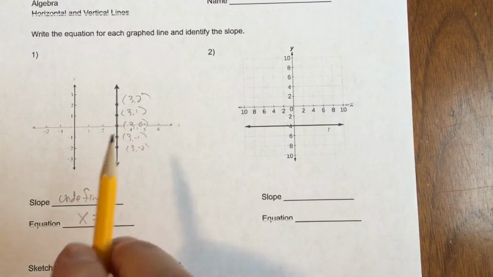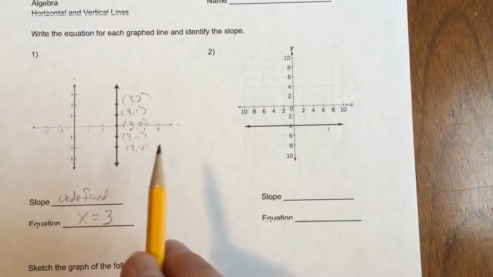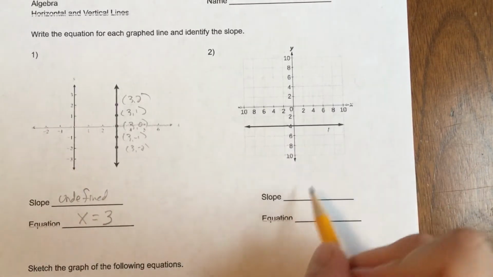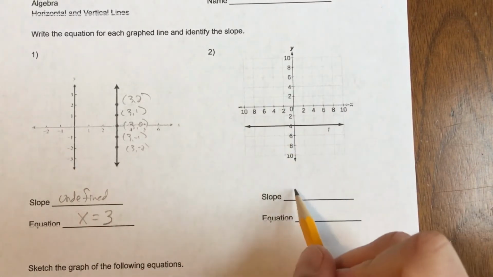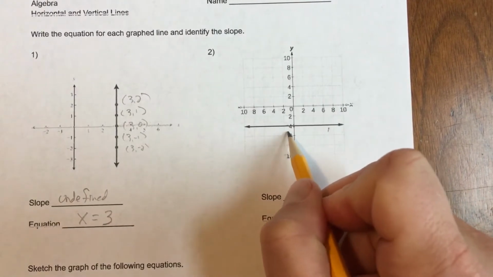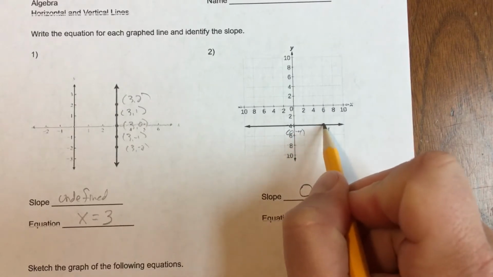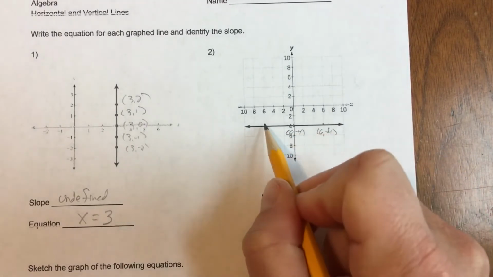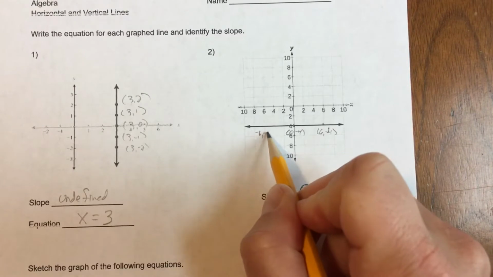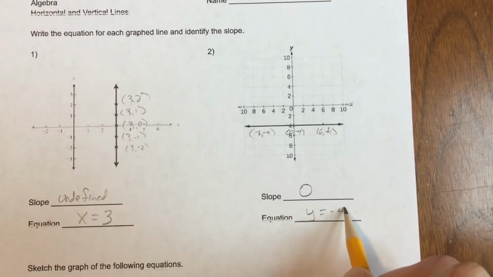So if you ever get stuck, like it's supposed to be x equals or y equals and you forget, just pick some points and see which one is consistent. Same thing here. We have a horizontal line, has a slope of 0. And if I pick some points, this is going to be (0, -4). This point over here is (6, -4). This point back here is (-6, -4). All of them have one thing in common, and that's y equals -4.